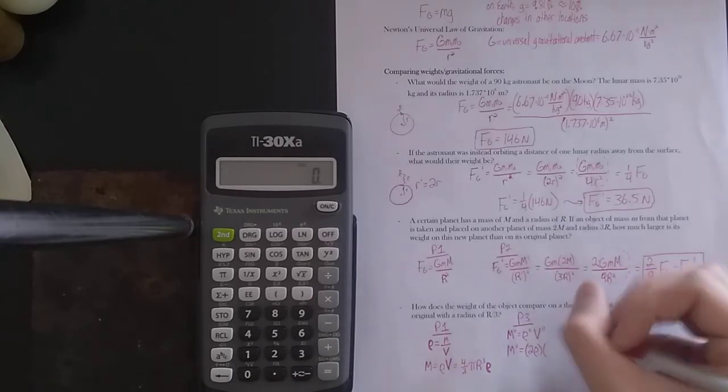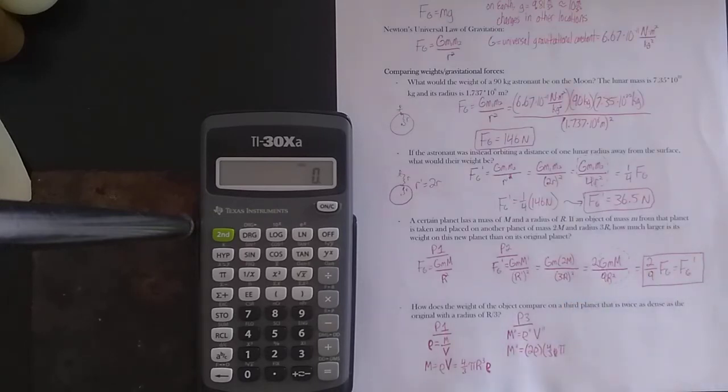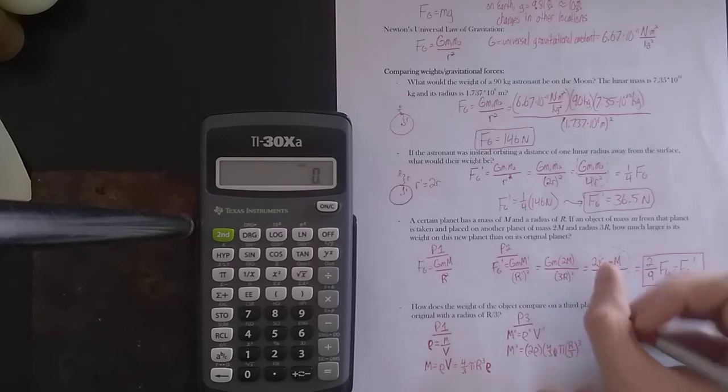And then for the volume, it's going to be 4/3 pi r cubed, but r is r over 3. The new r, I should say. So that's going to be r over 3 cubed.